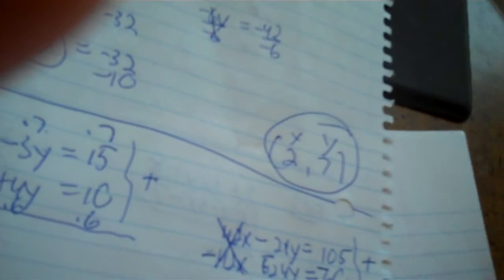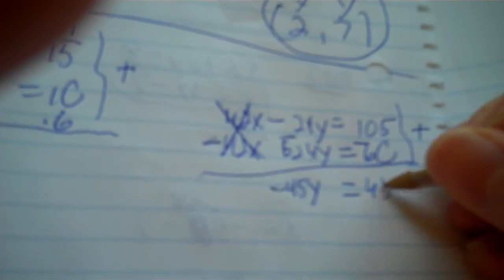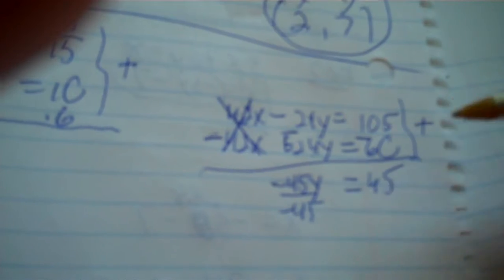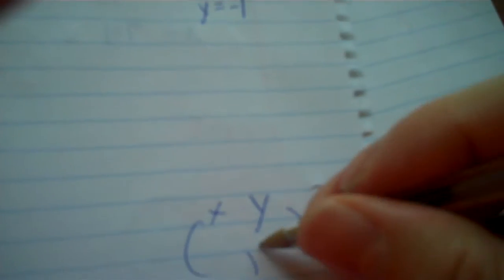Remember, you can cross them out, but they have to be opposite signs. 105 plus negative 60 is 45. So I divide each side by negative 45. And that's negative 1. So y is negative 1.